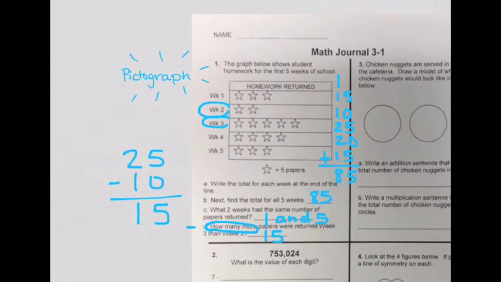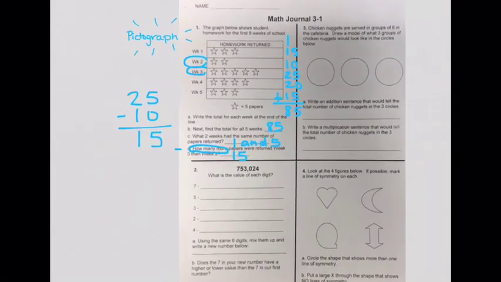The rest of your homework today is to solve question number 2. Okay? We'll have a video tomorrow to go over the answer for question number 2.